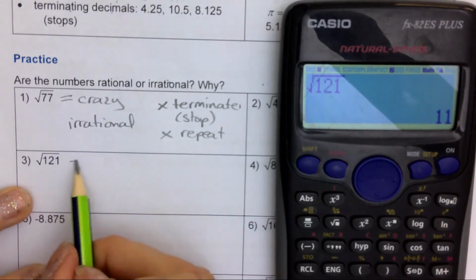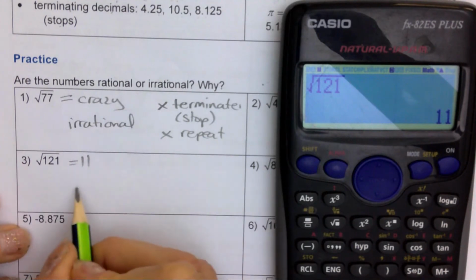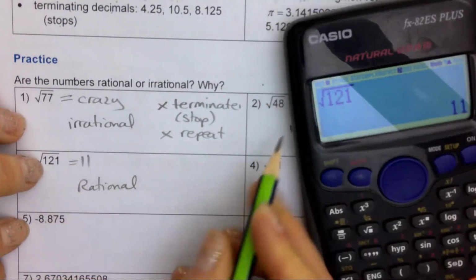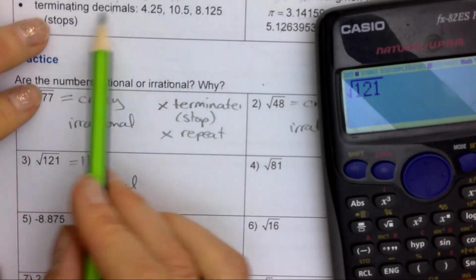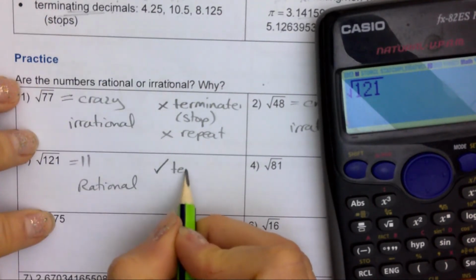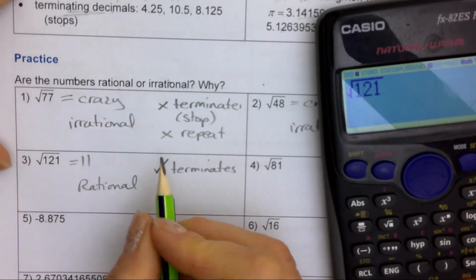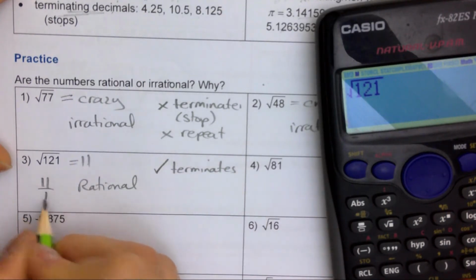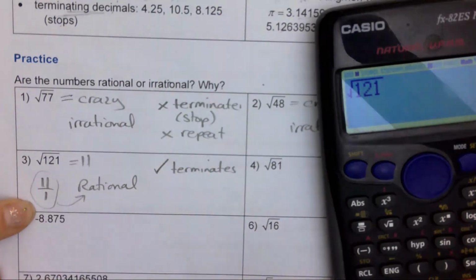Oh, just 11. It's a nice number. So this is a rational number. Why is it a rational number? Because it's just 11. It stops. It terminates. Okay, so we can say it's a rational number because yes, it terminates. Also, we can write it as a fraction. How do we write 11 as a fraction? Just put it over 1. And anything that can be made a fraction or a ratio is a rational number.